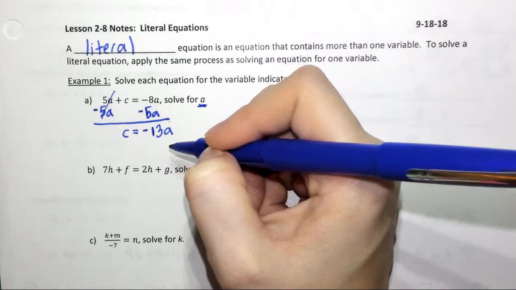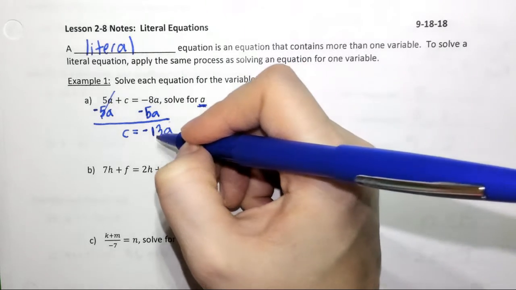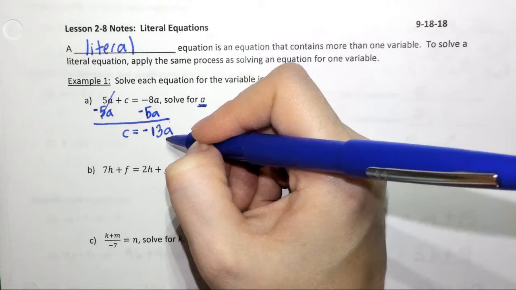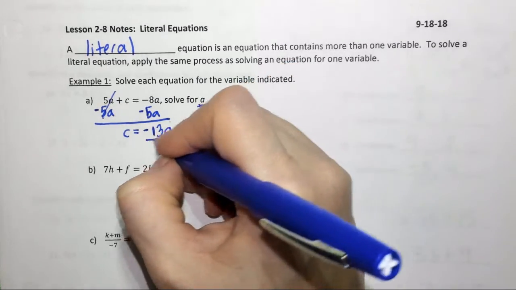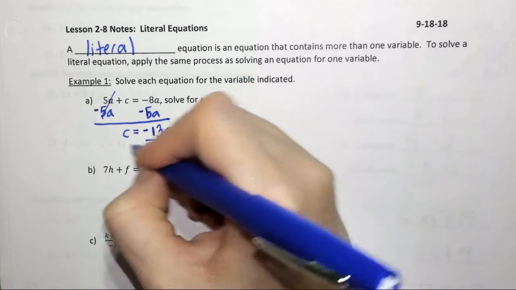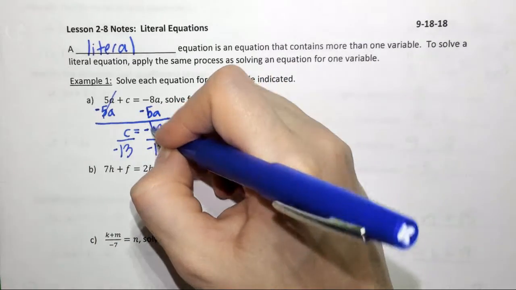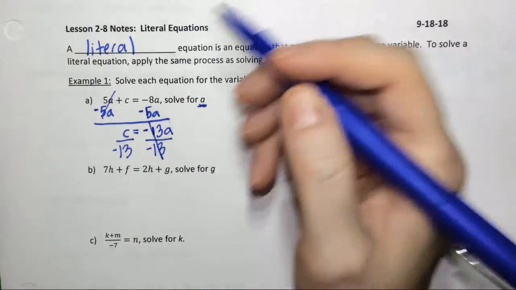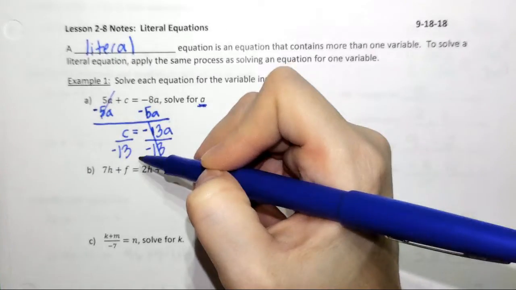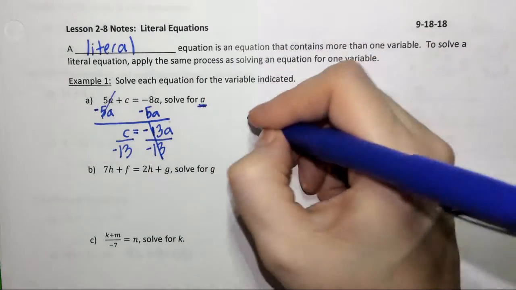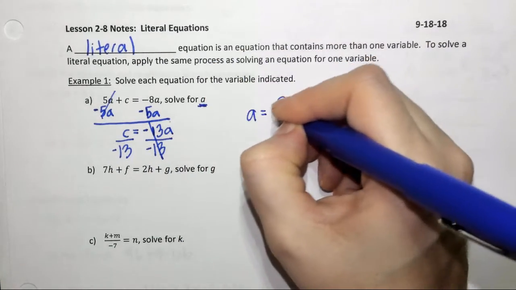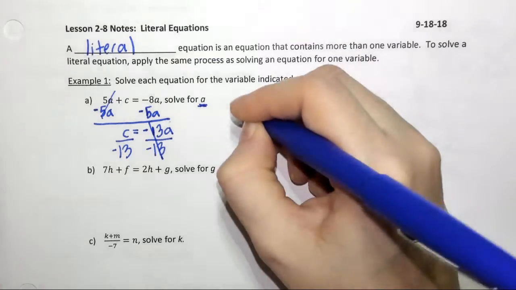This is the same steps as before. It's negative 13 times a. So I've got to do the opposite. I've got to divide by negative 13. So these cancel. And I can't really do c divided by negative 13. So that's my answer. A is equal to c over negative 13.